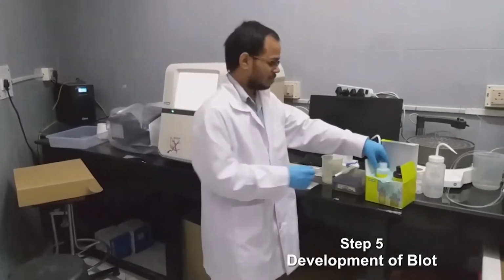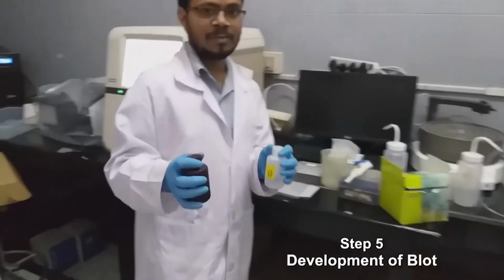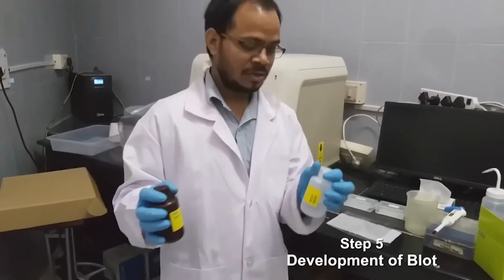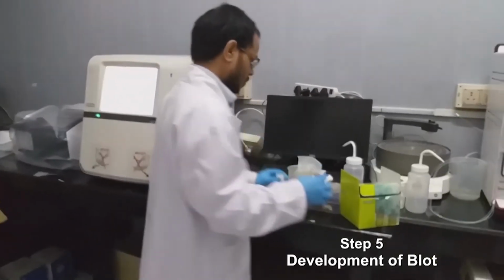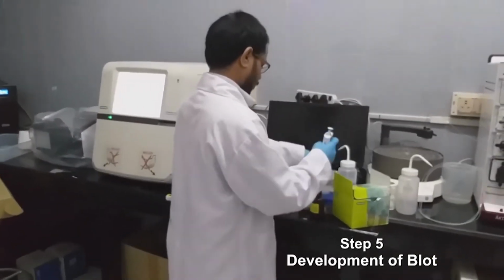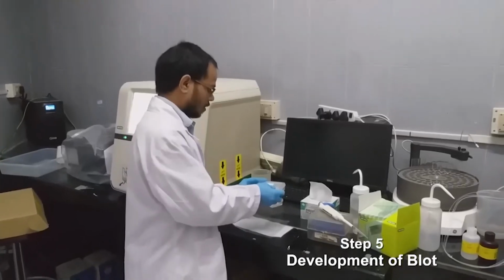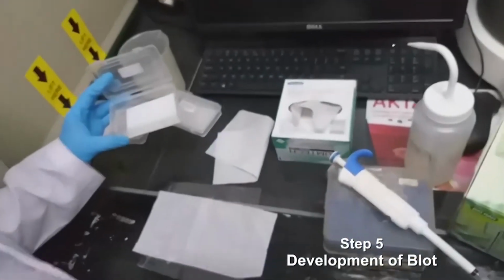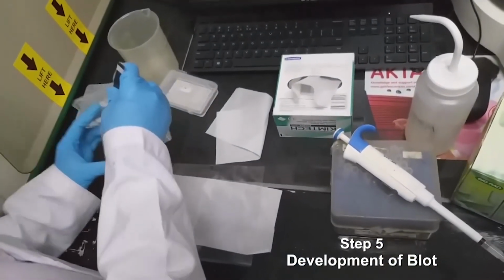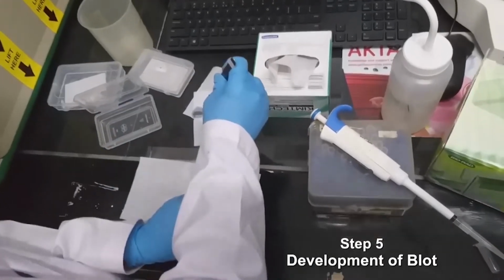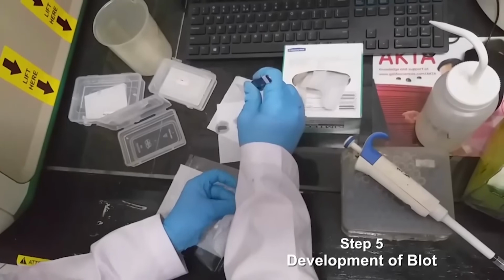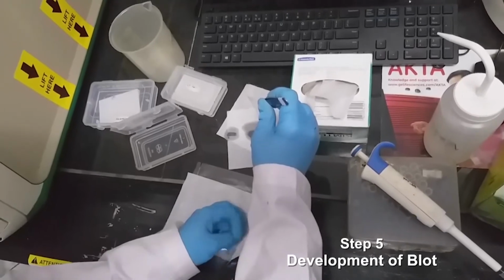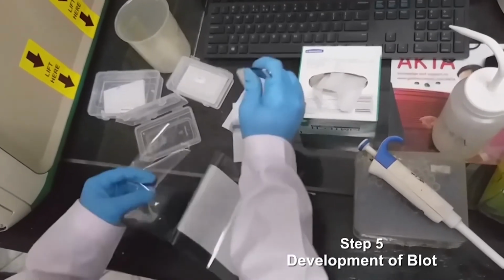So these are the commercially available chemiluminescent substrate solutions. They are available from a wide range of companies. We have to mix them in a 1:1 ratio. So we have to take out the blot and drain the buffer properly.